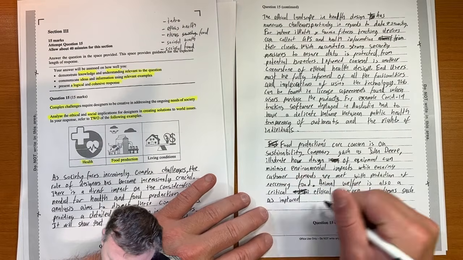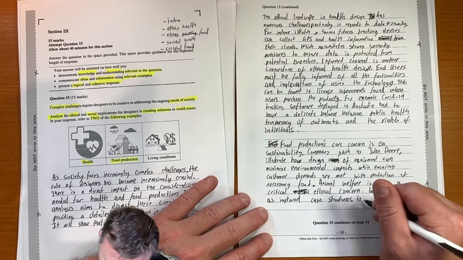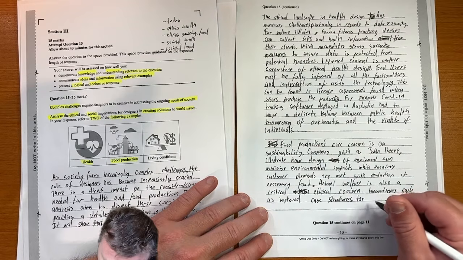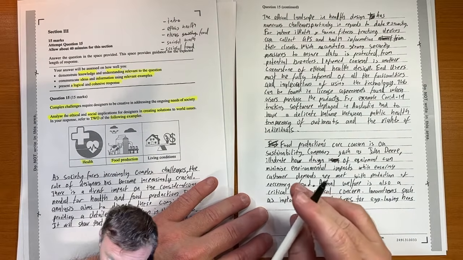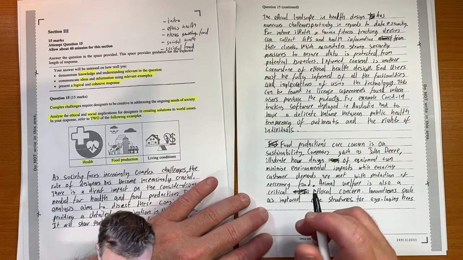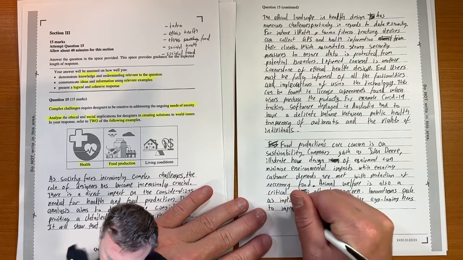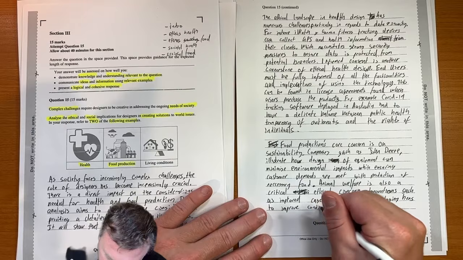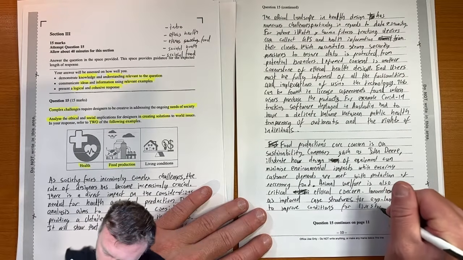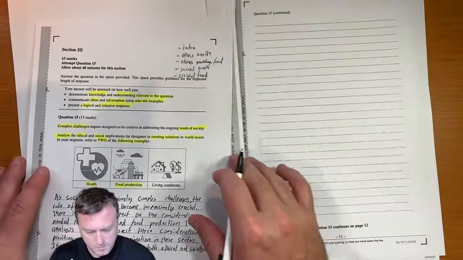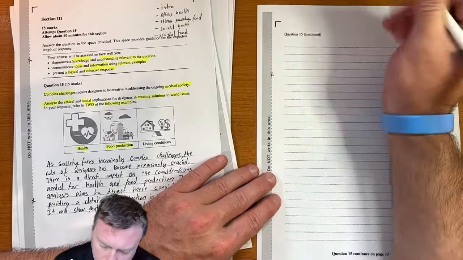Improve feed structures, or a hen to improve conditions for livestock.